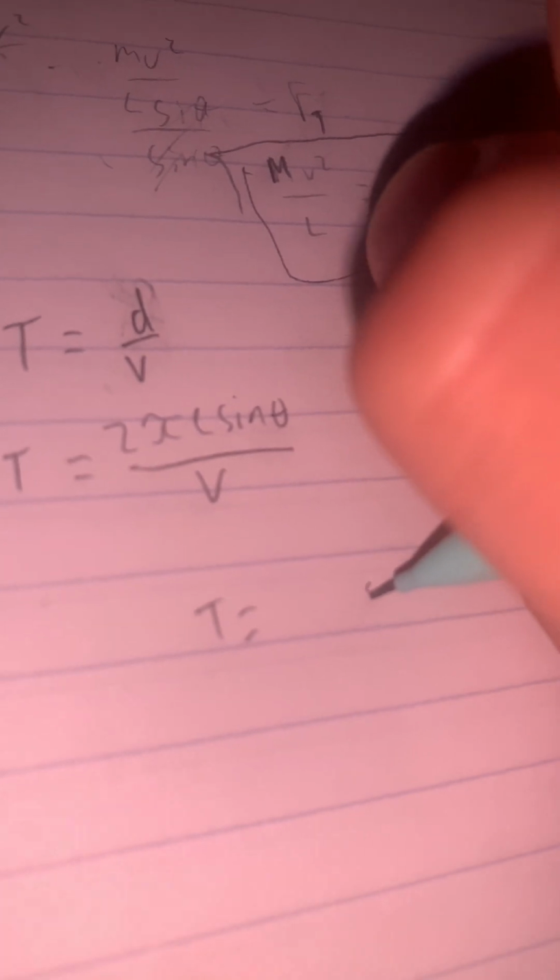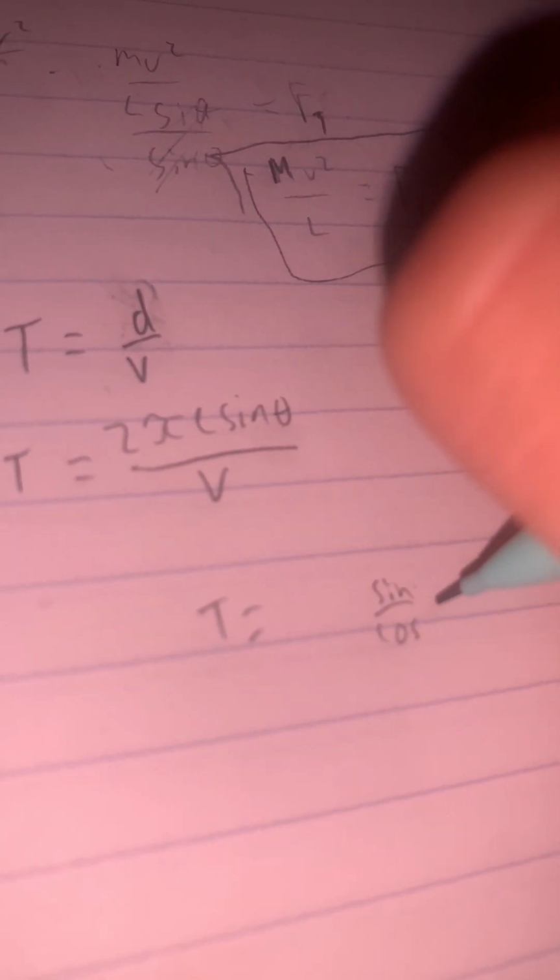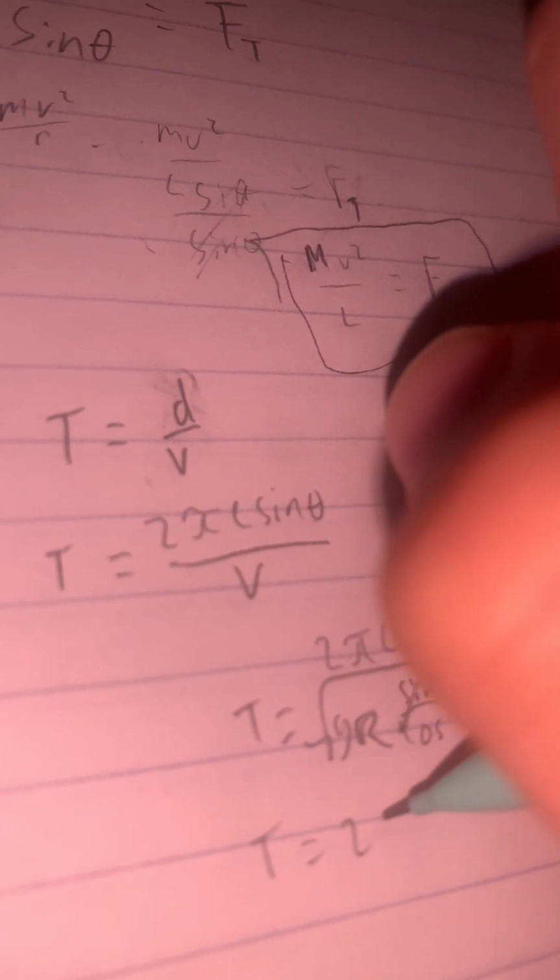From there, I took T, and after setting it again, I put the same equation. I separated tangent into sine over cosine, and cut the g r. 2 pi L sine theta, and the cosine goes up to the top, and the sines cancel out. Just cosine. So you get T is equal to 2 pi L cosine theta over g.